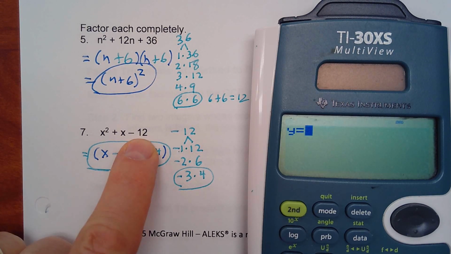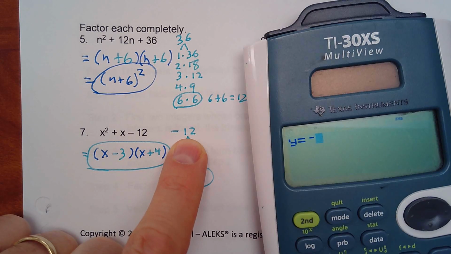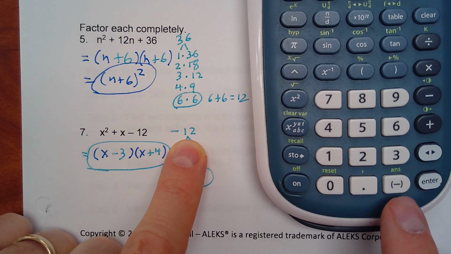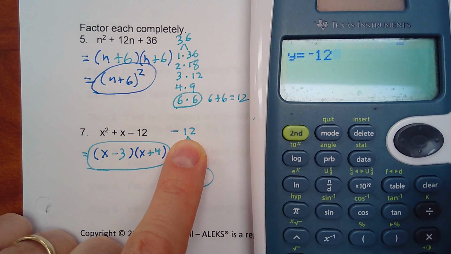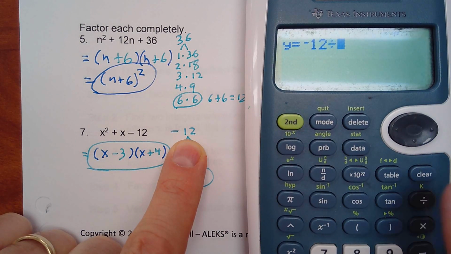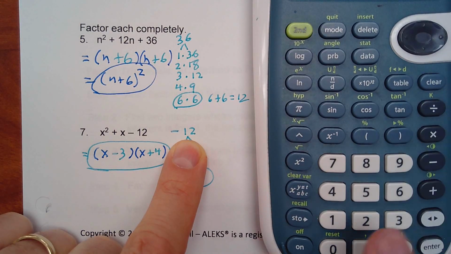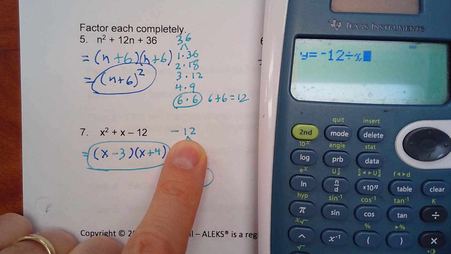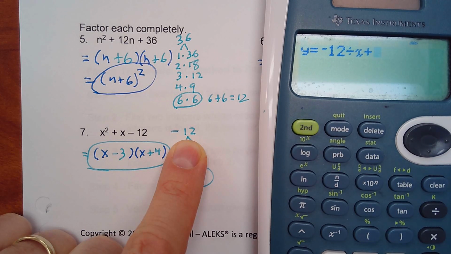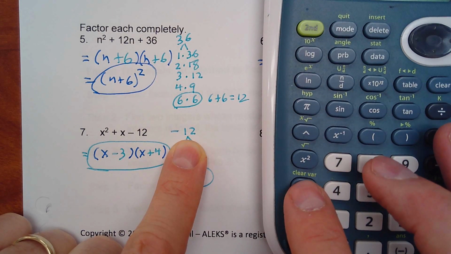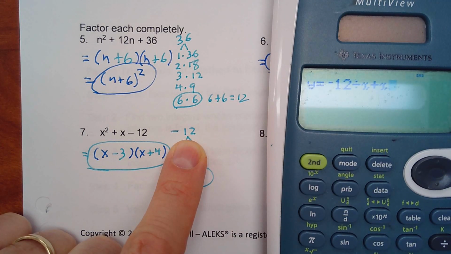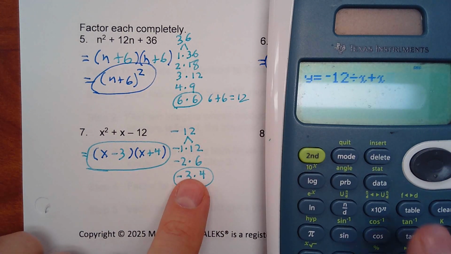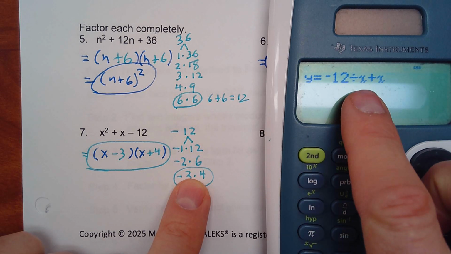So I'm going to take whatever number this product here is, I'm going to write this -12. And make sure when you're doing that, you're using this negative down here. And I want to divide that by x. Well, this is my variable key. And then I'm going to do plus x. So I'm trying to find a sum of 1. That's my goal. So I'm going to take negative 12 divided by x plus x.